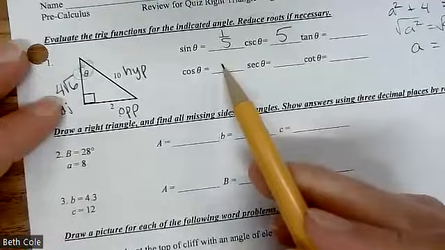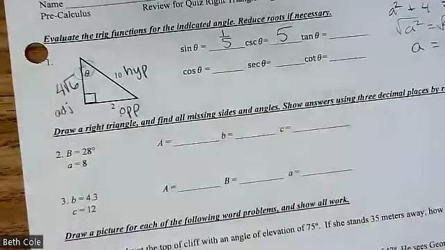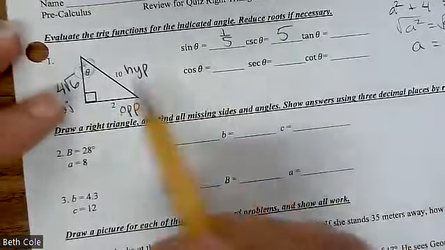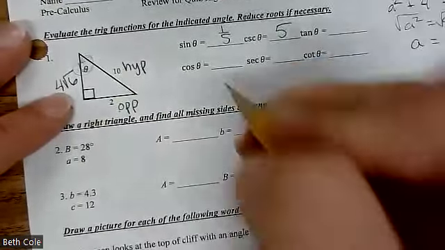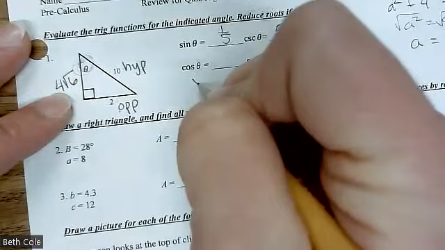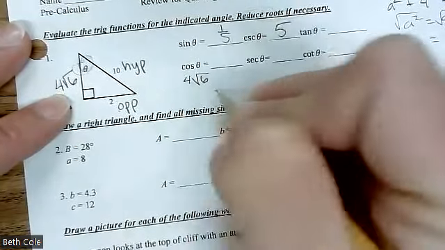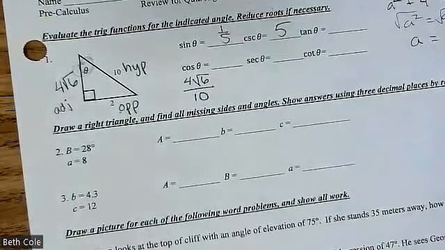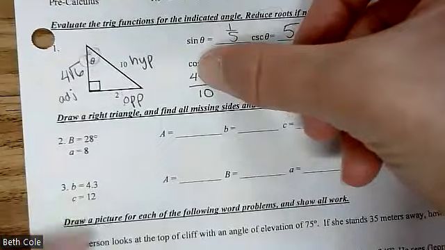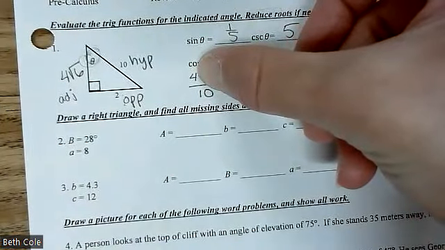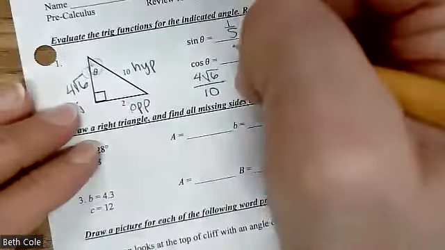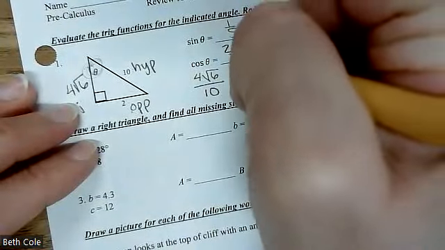Now let's do cosine. Cosine is what over what? Now I talked you through the other one, but this one has a square root in it, so I'm going to just write it down right below cosine. It would be 4 square root of 6 over 10. It does reduce, but you can't touch what's inside the root. That part's just going to stay. Good. The 4/10 will reduce to 2/5. So 2 square root of 6 over 5.